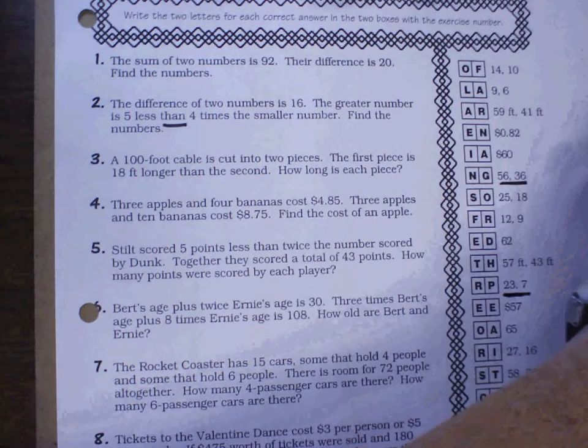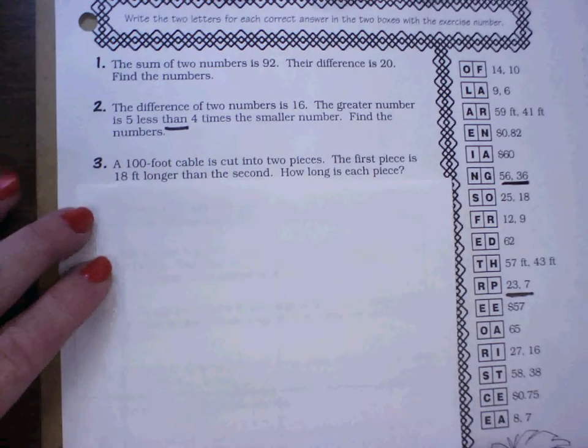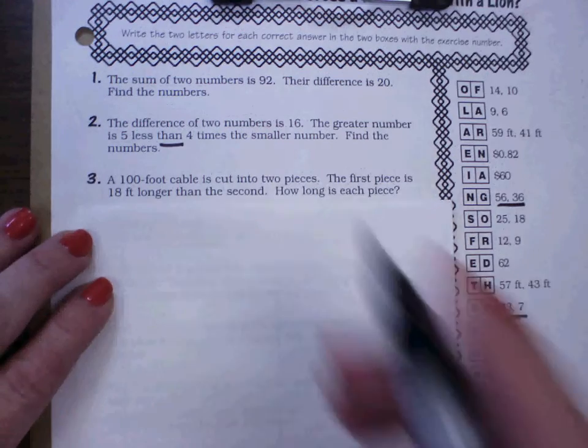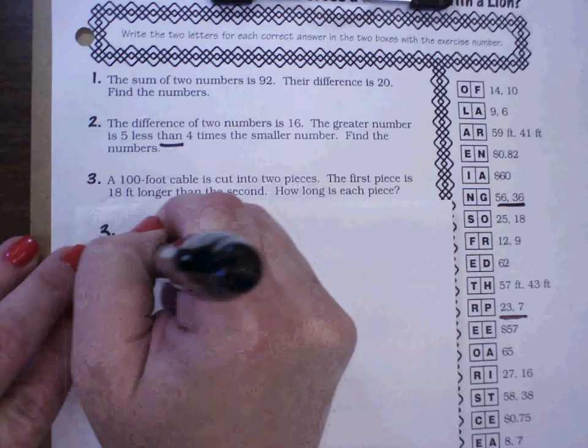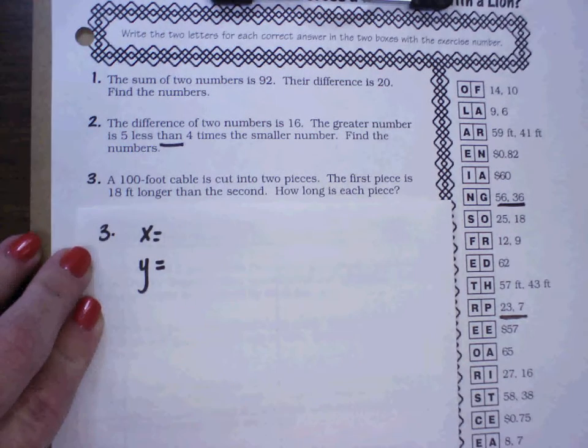All right. A 100-foot cable is cut into two pieces. The first piece is 18 longer than the second. How long is each piece? All right. What is X and what is Y? But let's define our variables first, right?